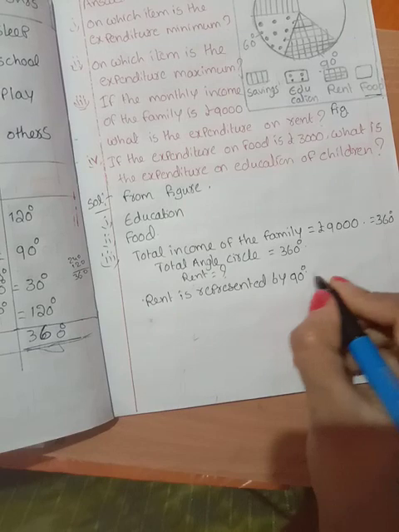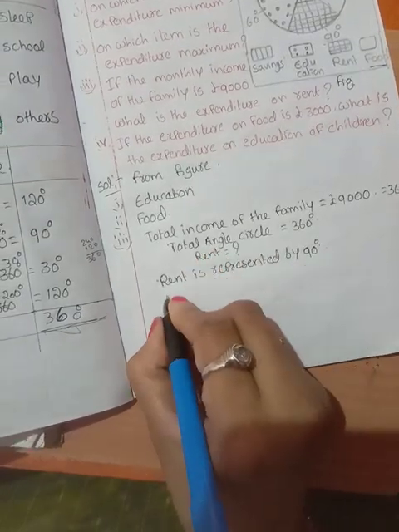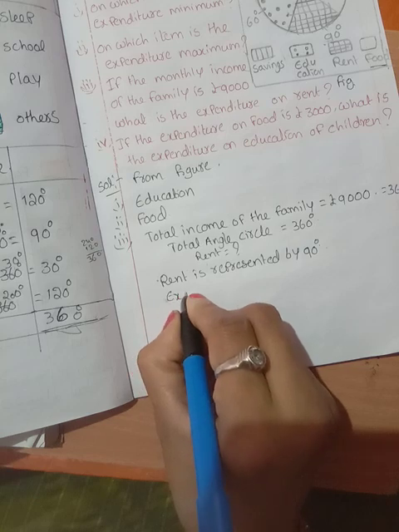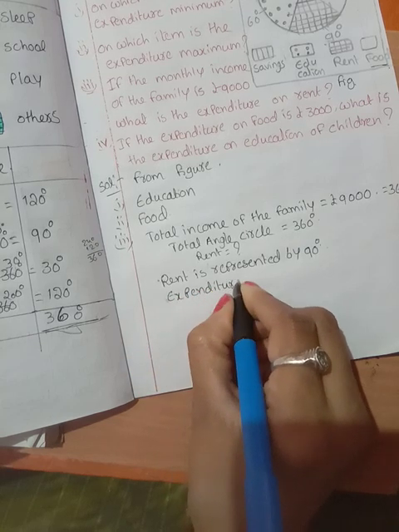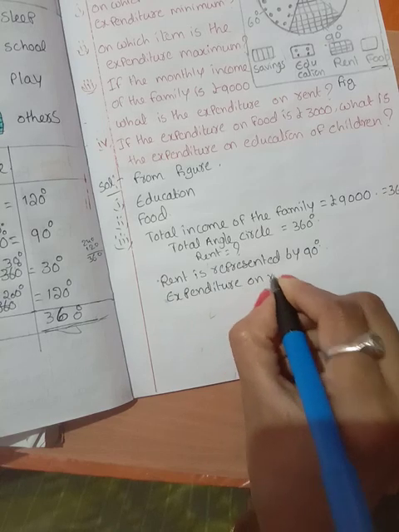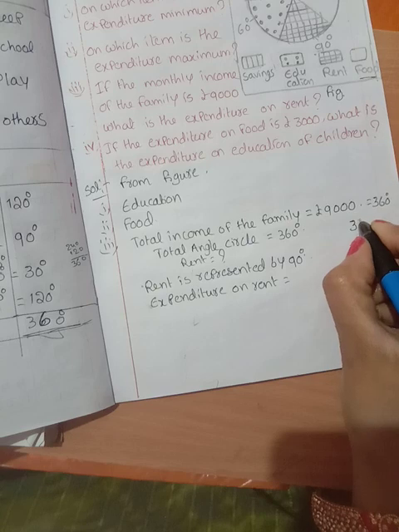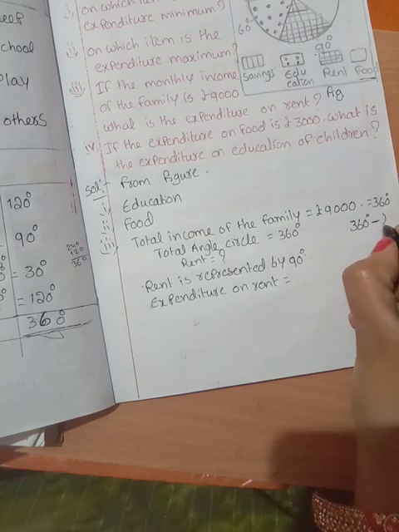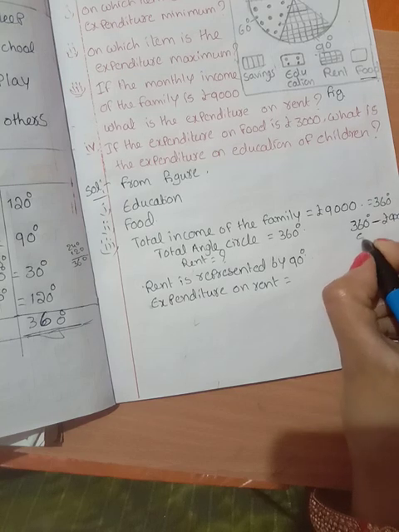You can find this out. The expenditure on rent: 360 degrees is equal to 9,000 rupees. So for 90 degrees, how much?